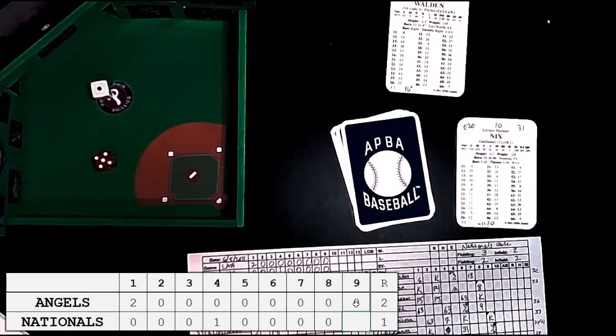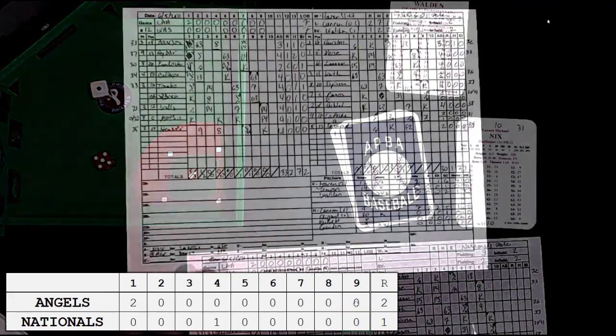The reverse score of the first matchup in this series. As Dan Herron pitches 7 innings and is going to get the victory in this one. We'll be right back with the stats. 2-1 Angels over the Nationals. Runs each, record to 1.